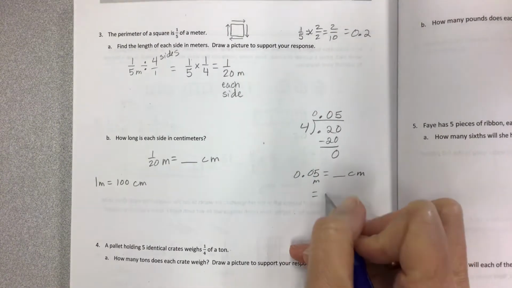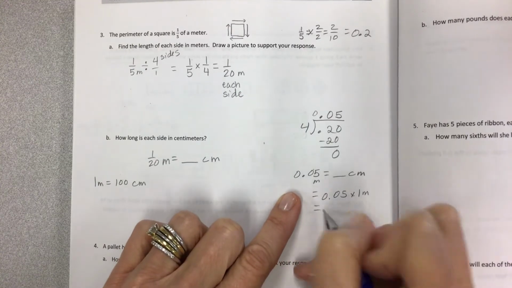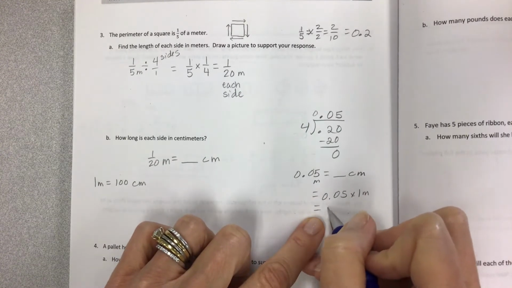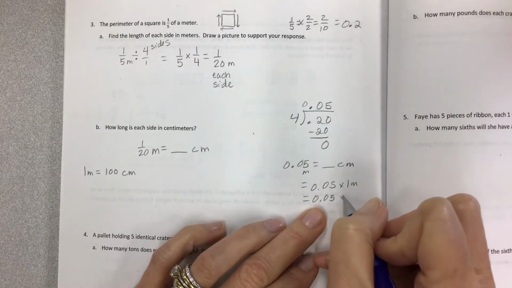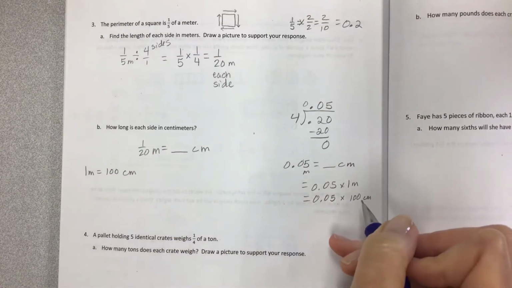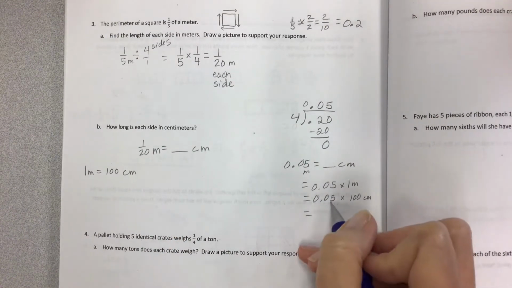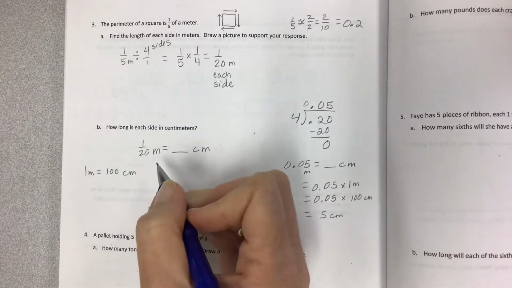And times 1 meter. Remember how to do the conversion. Times the equivalent amount, and then that would be 5/100ths times 100, and then you get 5 centimeters.